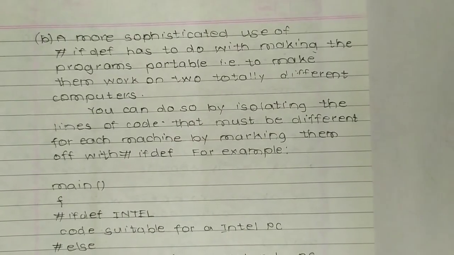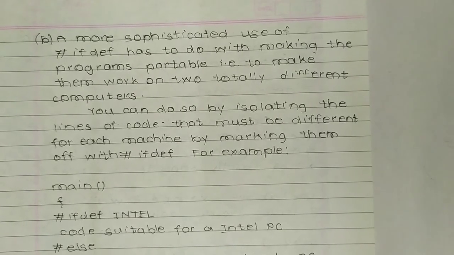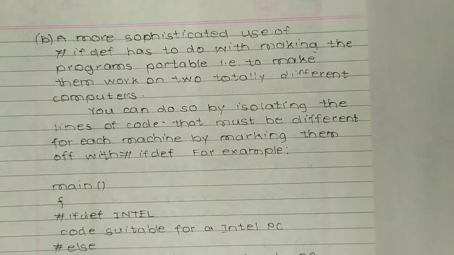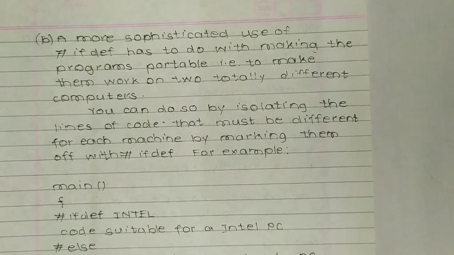B. A more sophisticated use of #ifdef has to do with making programs portable, that is, making them work on two totally different computers. So this is also a use of #ifdef. You can do so by isolating the lines of code that must be different for each machine by marking them off with #ifdef.